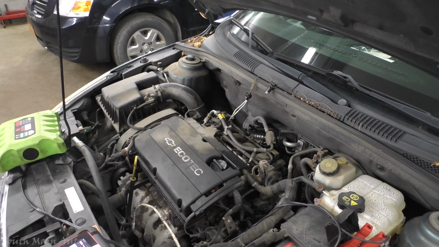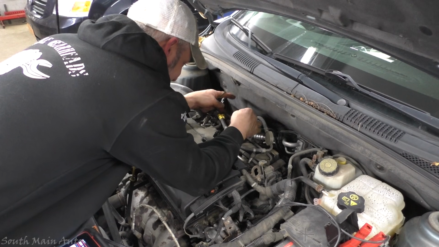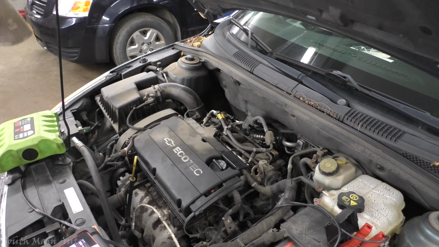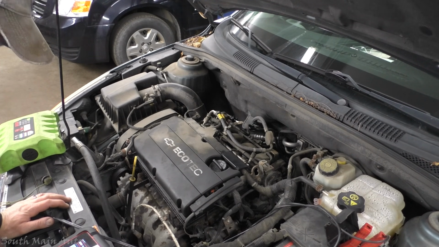All right, huzzah. Oh my gosh, it's straight chaos. Okay, here we go. Let's try this again. We should be able to hear that solenoid clicking now. Let's see, I think we left the key on.